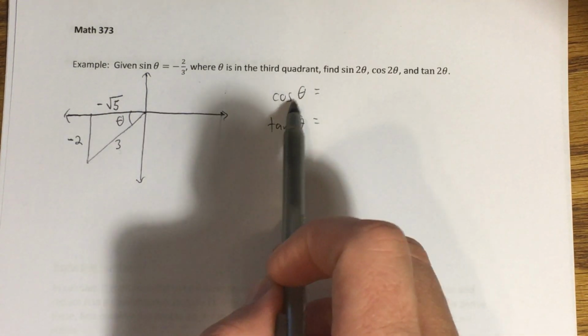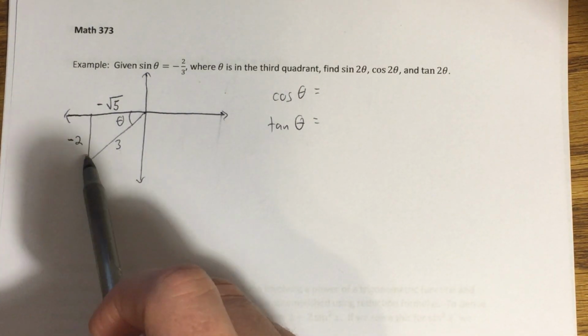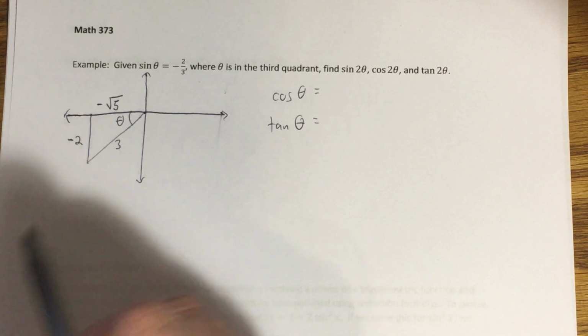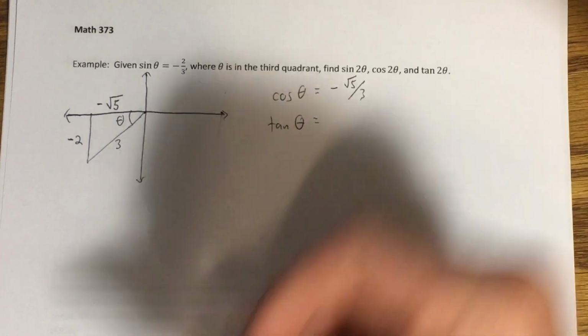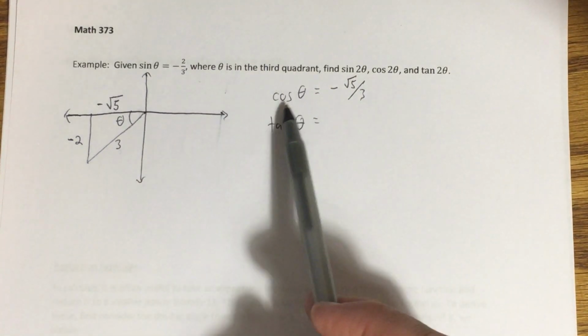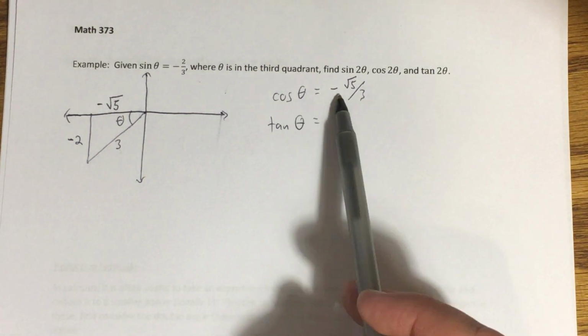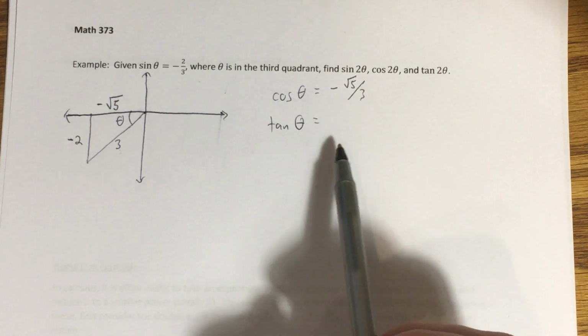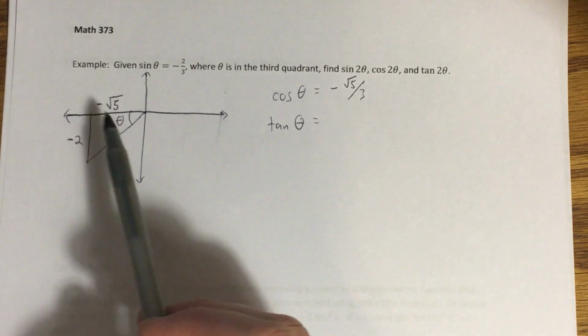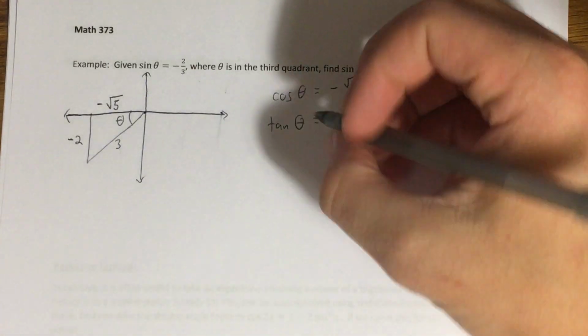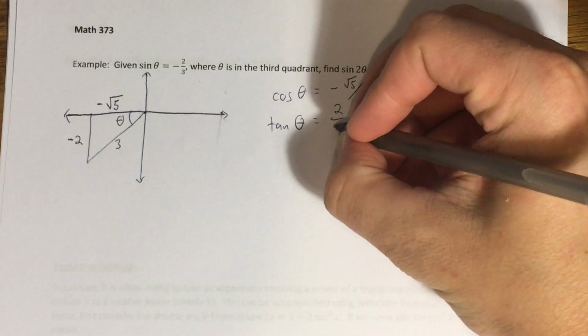And remember, we interpret cosine as the x-coordinate of a point on the unit circle. We could also alternatively just remember that because theta is in the 3rd quadrant, where cosine is always supposed to be negative, this needs to come out to a negative value, negative root 5/3. Tangent of theta, what is tangent of theta? Opposite over adjacent, which would be 2/root 5.